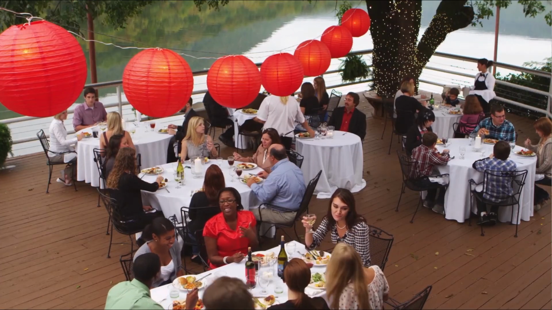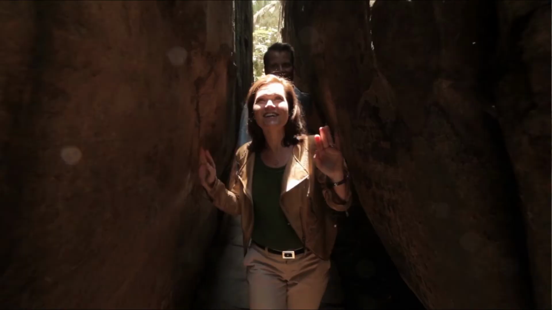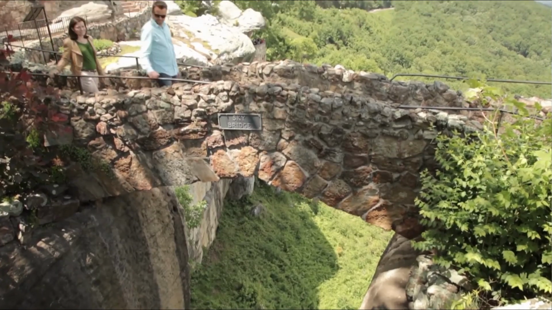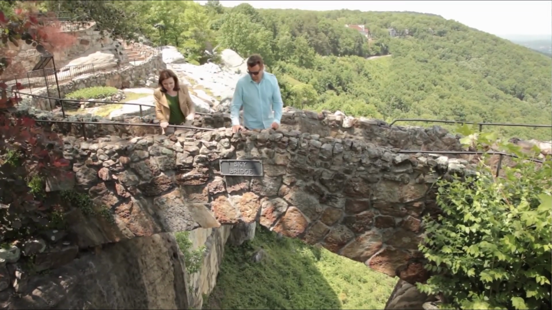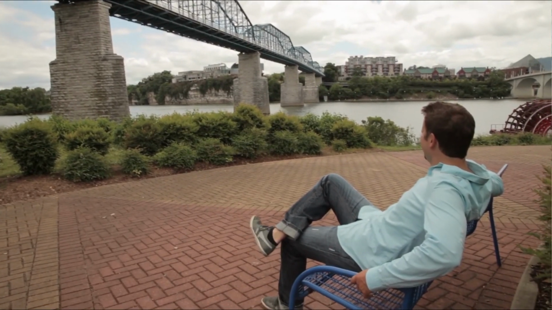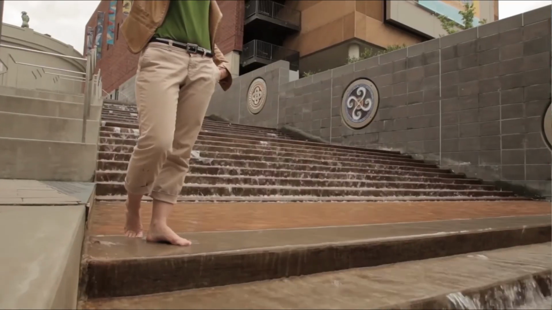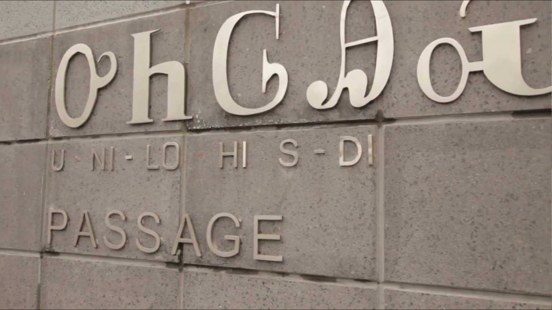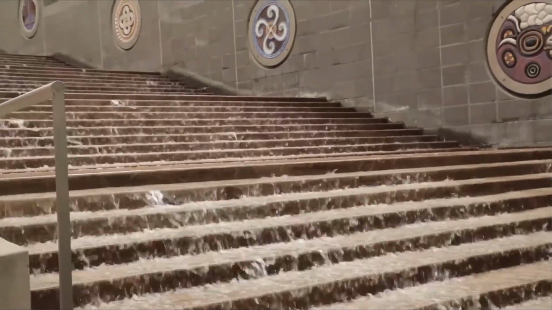Relax over lunch at Rock City Gardens' Big Rock Grill, and then take a stroll through their award-winning rock garden where you can see 7 southern states from Lover's Leap. Before leaving town, head to Coolidge Park on the North Shore, or get your feet wet at The Passage, a memorial to the Trail of Tears and Chattanooga's Cherokee Native American history. What a trip! I've been blown away by the number of things to do here. Come and discover Chattanooga, Tennessee for yourself soon.